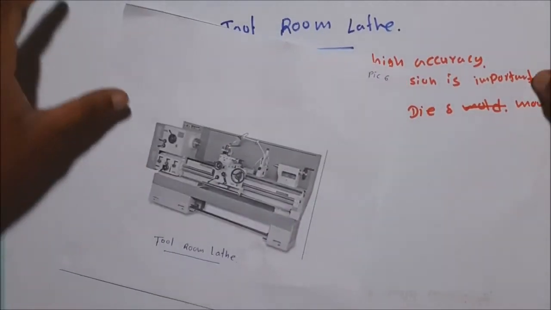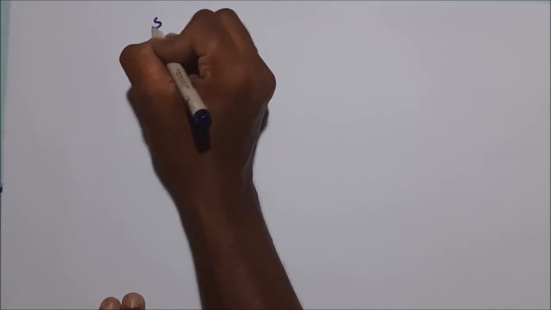Then let's move to the next category, the fifth one: turret and capstan lathe. This is one of the important categories after the engine lathe.